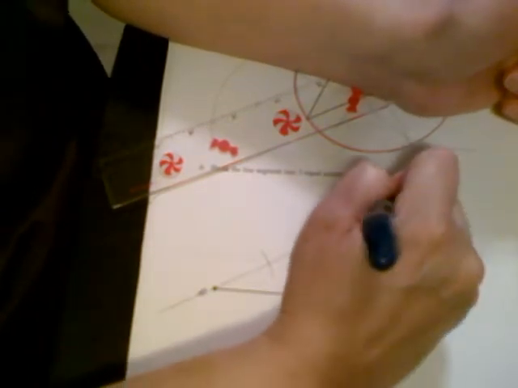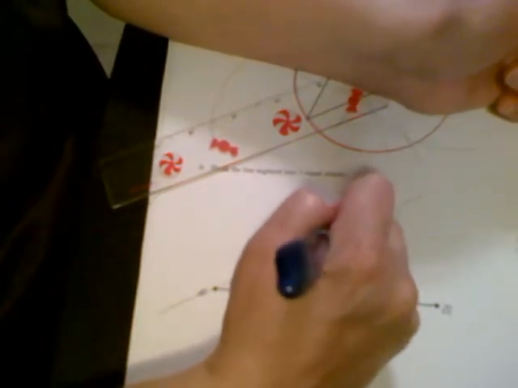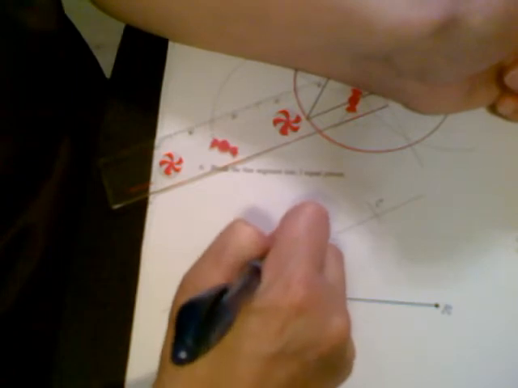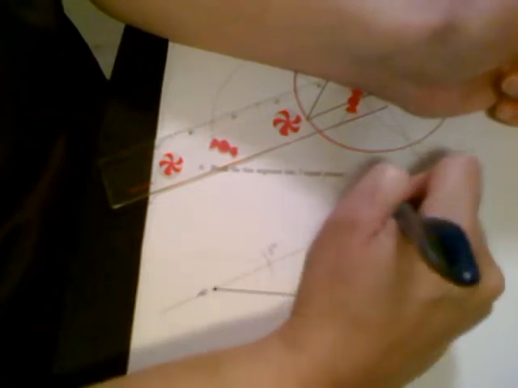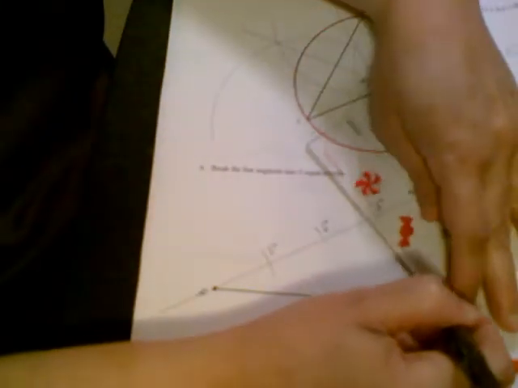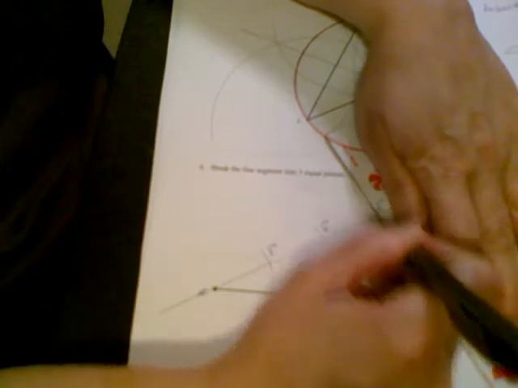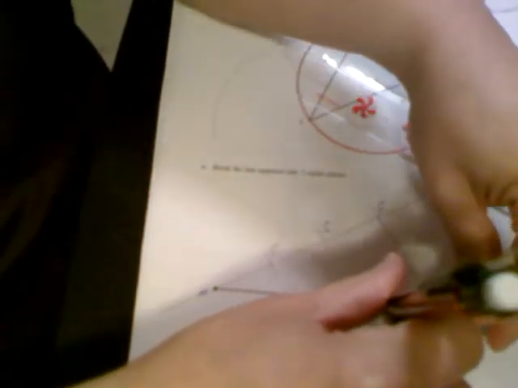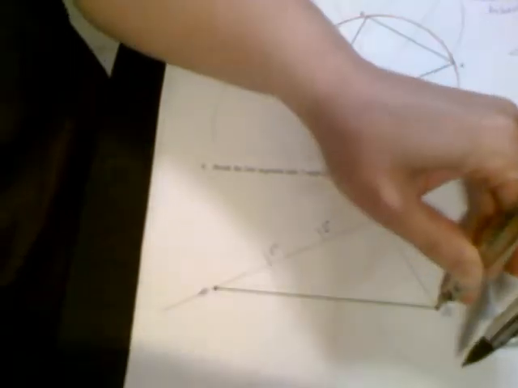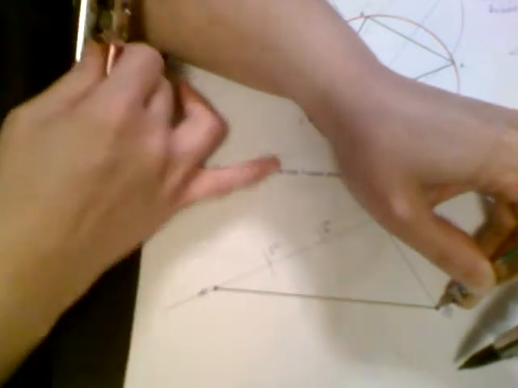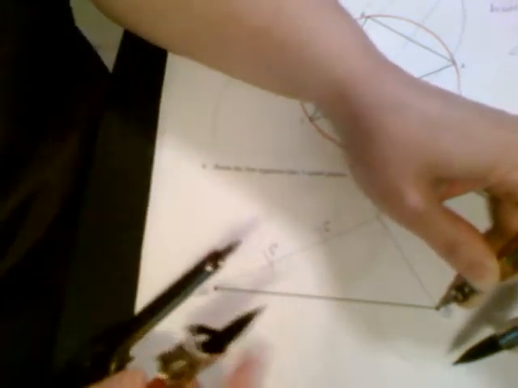So this is going to be C. Let's call this C2, and let's call this C1, and we'll call the last one C3. Then you want to connect B to C3. Still keeping that dummy arc. So then I'm going to go to B, and I'm going to mark that dummy arc from B. And I'm making it fairly long because I don't know where my next mark is going to cross.